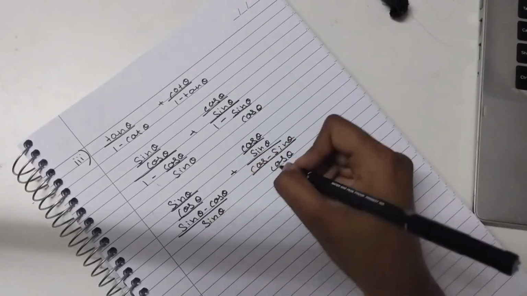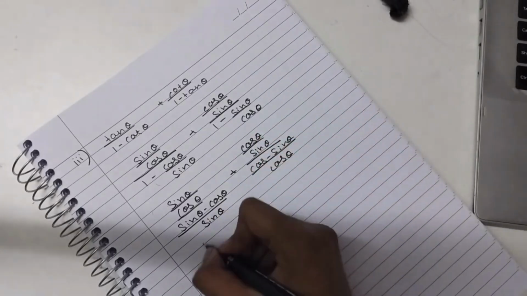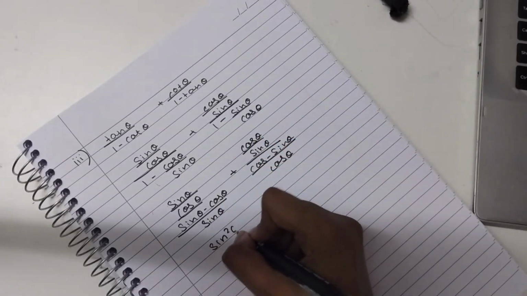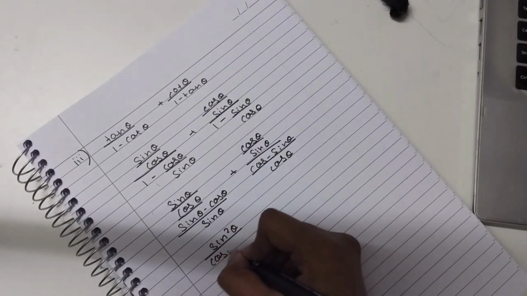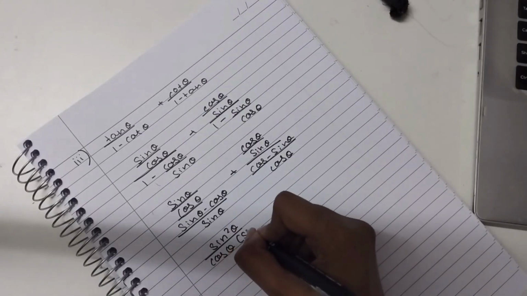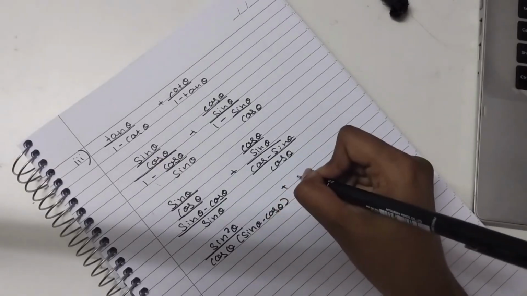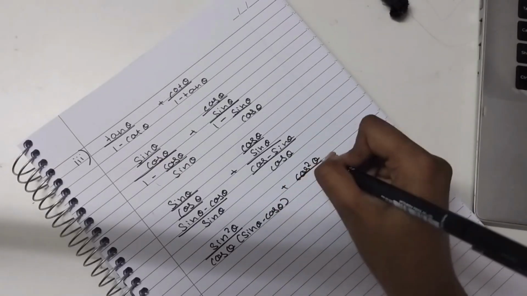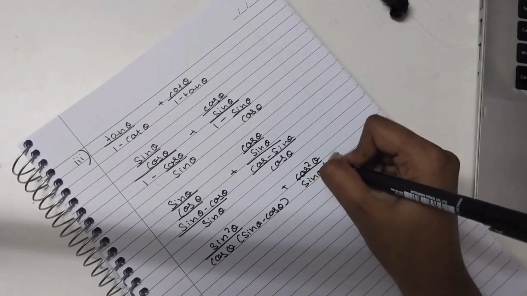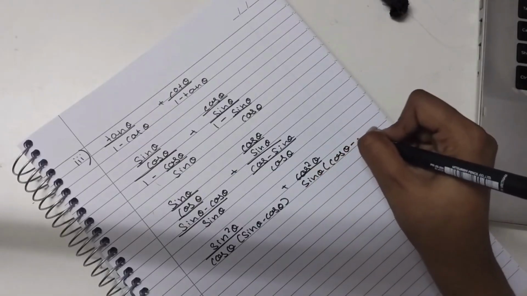And sine theta and cos theta will be brought over to the numerator, so we will get sine squared theta by cos theta times (sine theta minus cos theta), plus cos squared theta by sine theta times (cos theta minus sine theta).